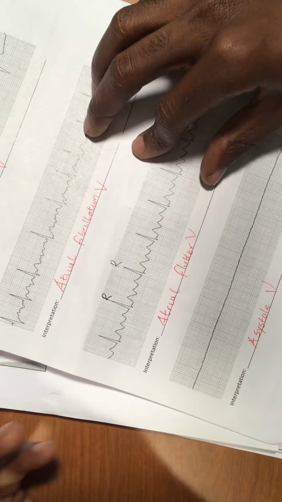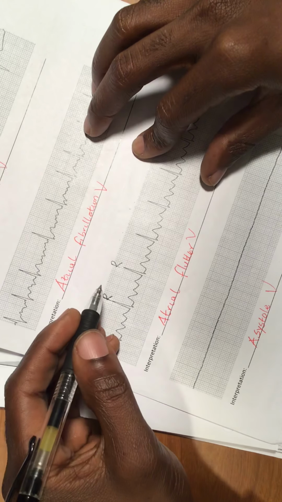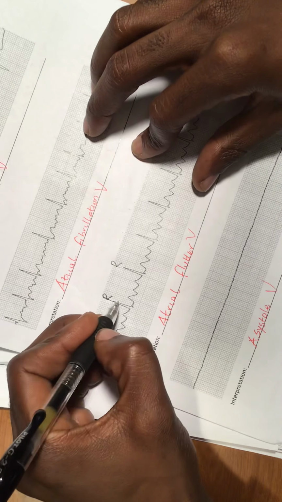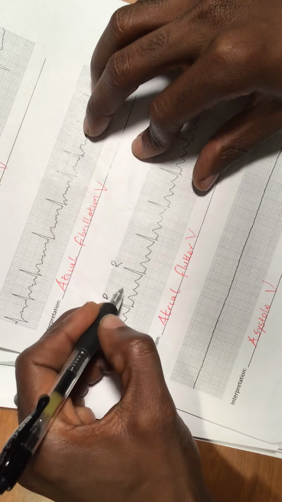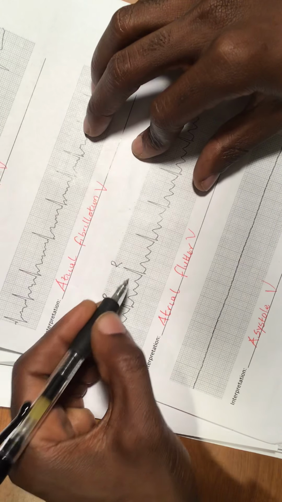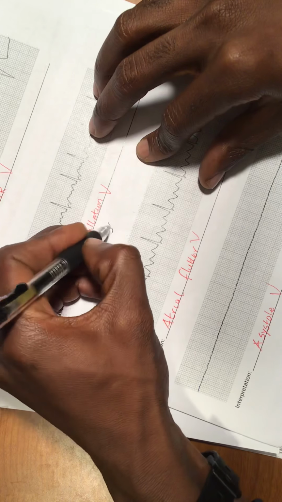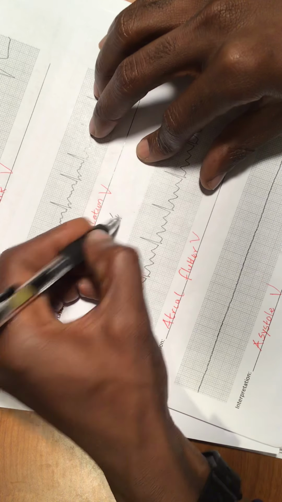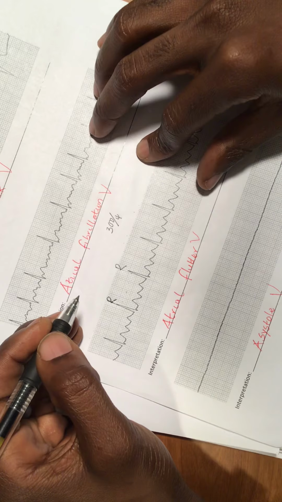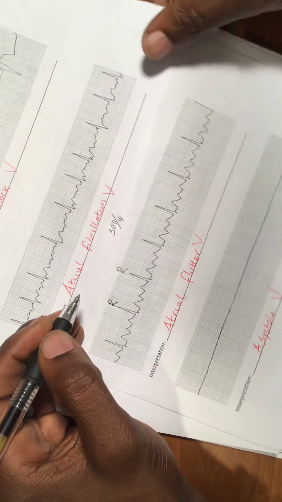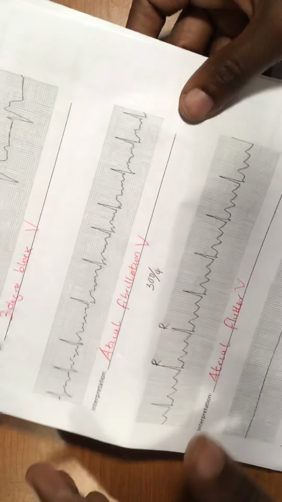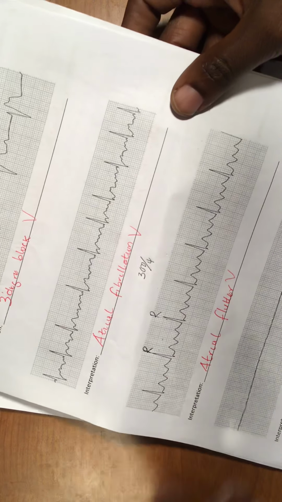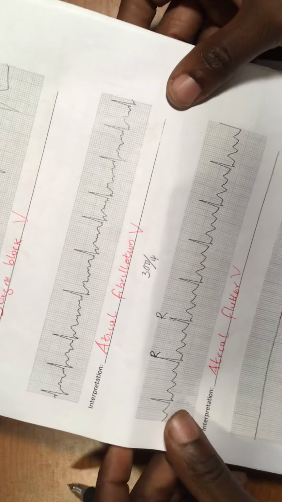If I must work out the heart rate, and I know I haven't shown you this before, I would use the rule of 300. I will count the big boxes that we have: 1, 2, 3, 4. So you're going to have 300 divided by 4. But this is something that you need to know about first, so I'm going to show you how to understand them first.